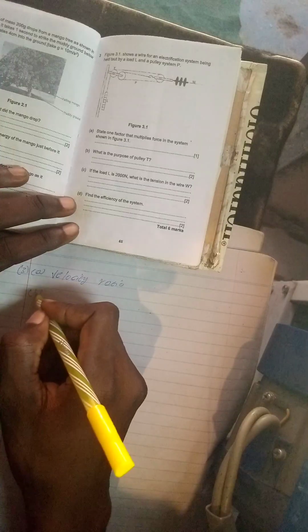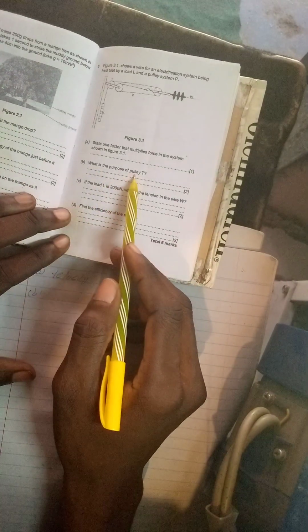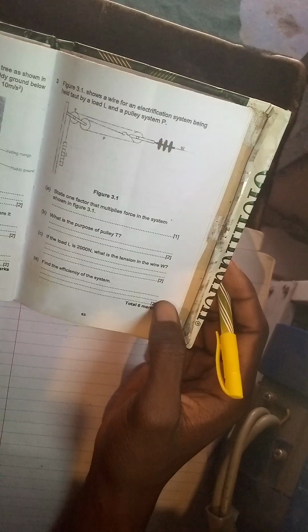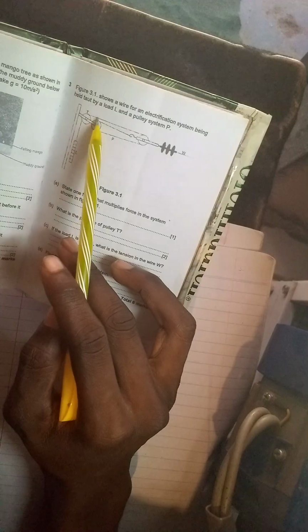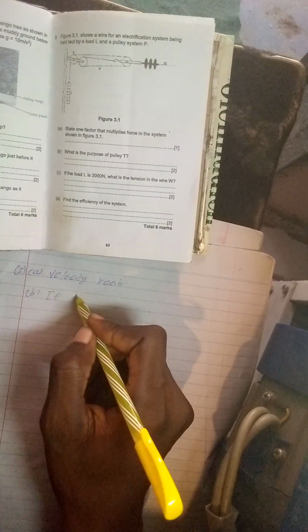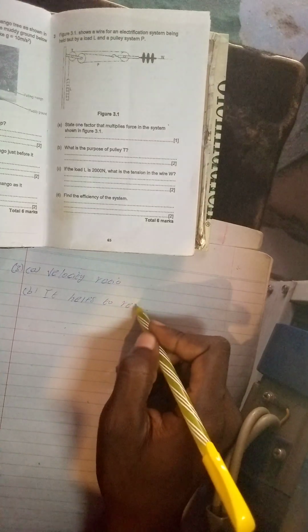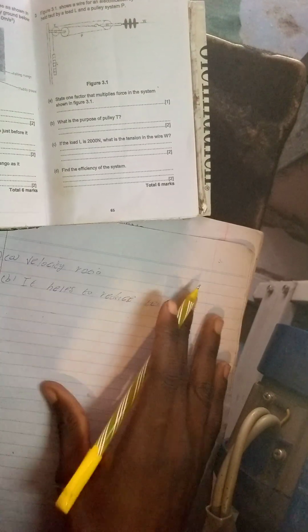Go to question B. What is the purpose of pulley T? If you look at the position where T is, it simply means that it helps to reduce what? Tension at P. Since here the force has to go from there to there to there, by the time it is in there, it will be reduced. So the answer: it helps to reduce tension at P.